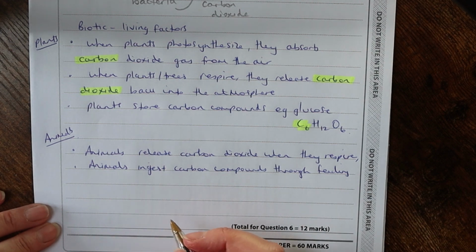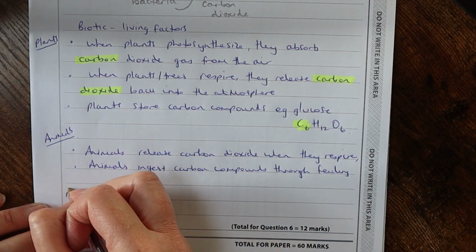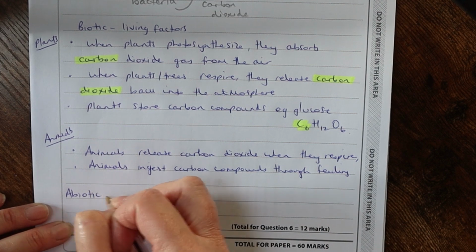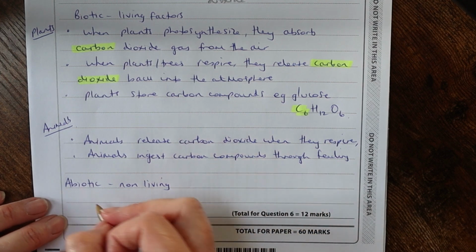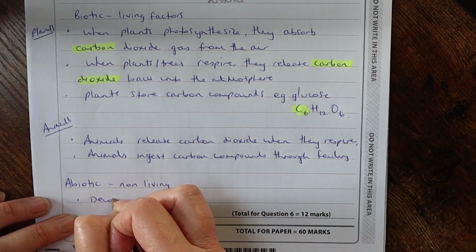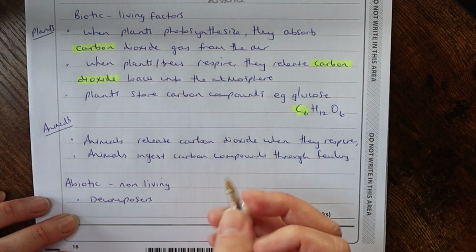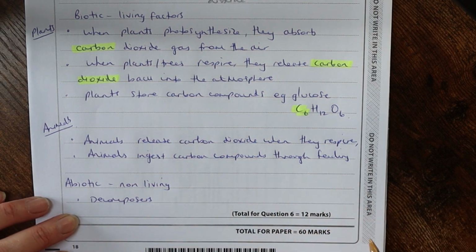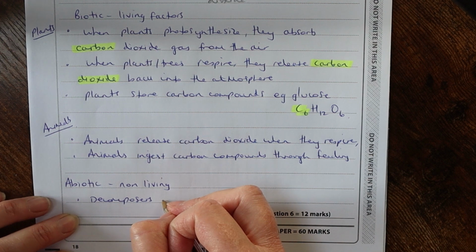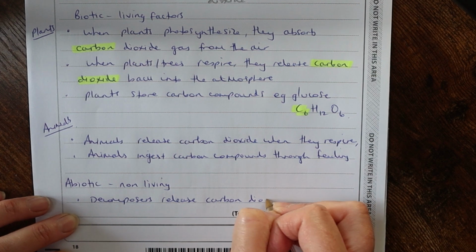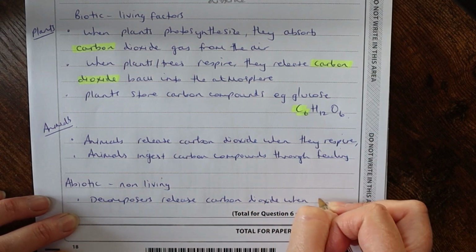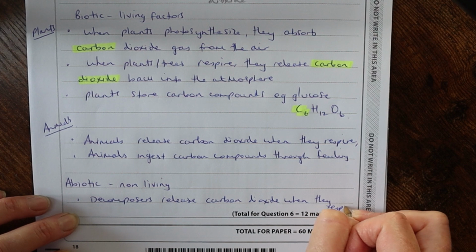Okay, so now let's talk about abiotic factors. So abiotic means non-living. And we said that that is decomposers. So decomposers, which will break down anything that is dead, any sort of organic matter, so dead trees, dead animals. And they release carbon dioxide when they respire.